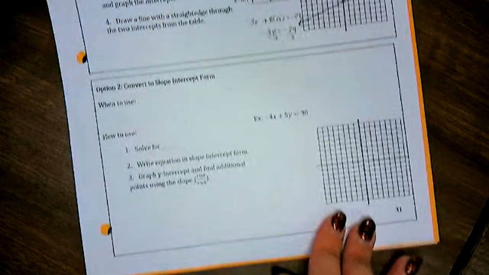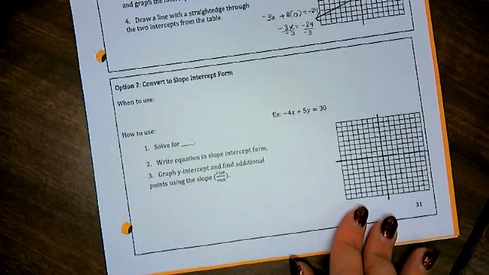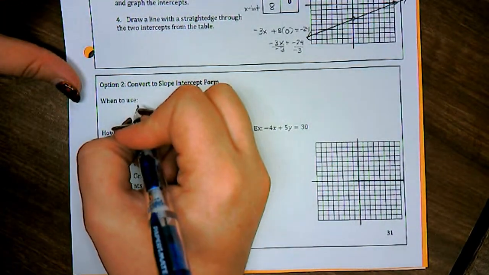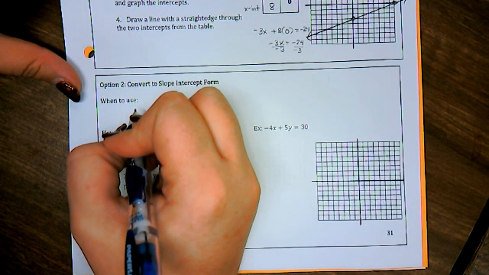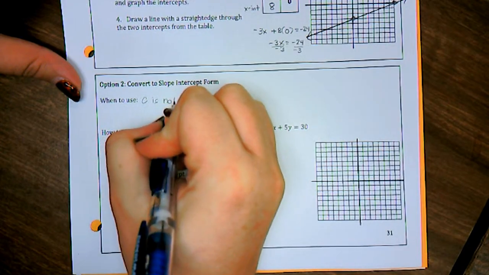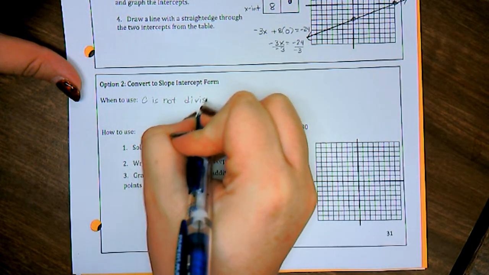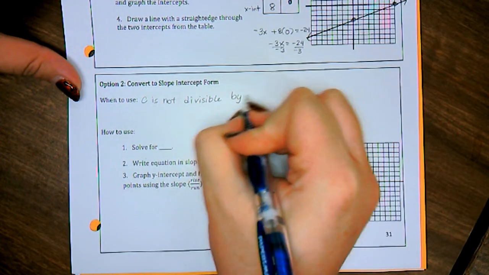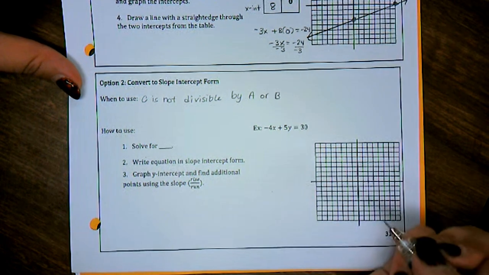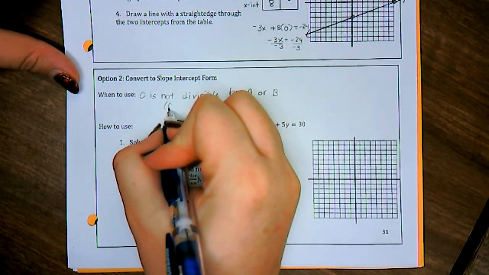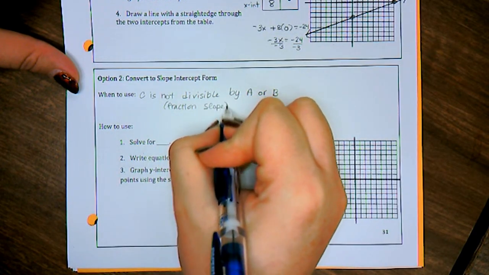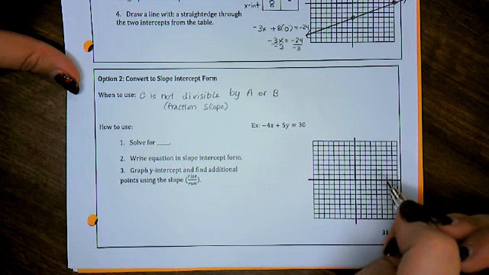Option two is to turn it into slope-intercept form. If I look at slope-intercept form, I want to use this whenever they don't divide out nicely. So whenever C is not divisible by A or B, so whenever you know you're going to get a fraction slope, then slope-intercept is usually the best.